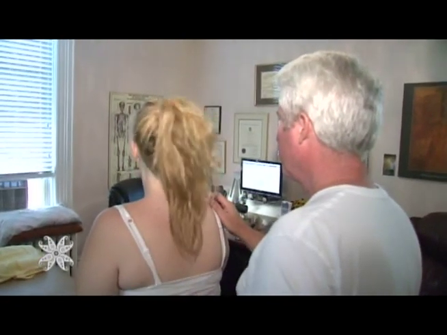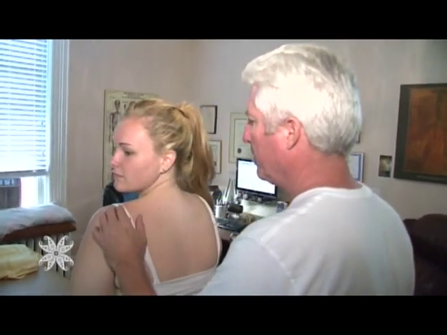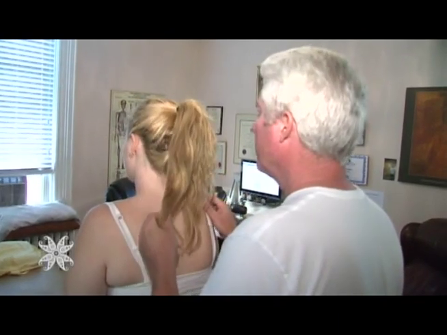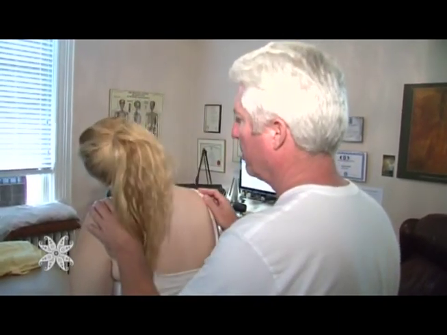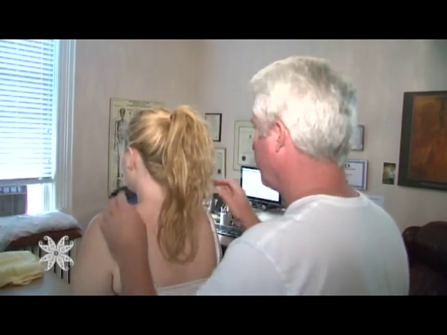Turn your chin over your right shoulder, chin over your left shoulder. Look straight ahead. Drop your right ear to your right shoulder and left ear to left shoulder. Straight up. This is the dynamic part of the evaluation.